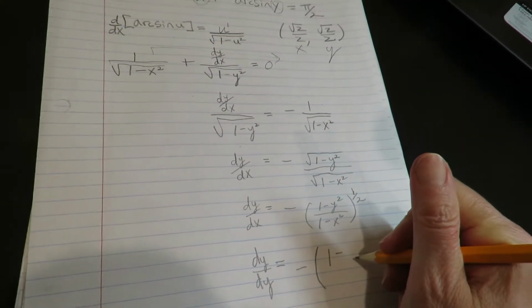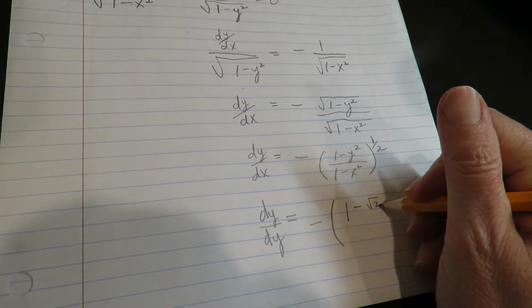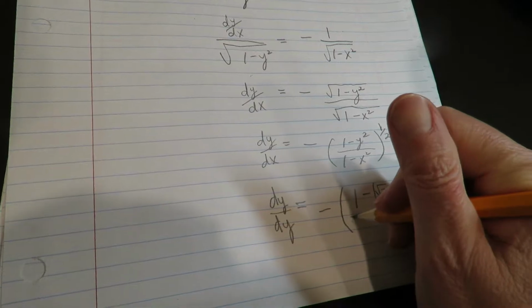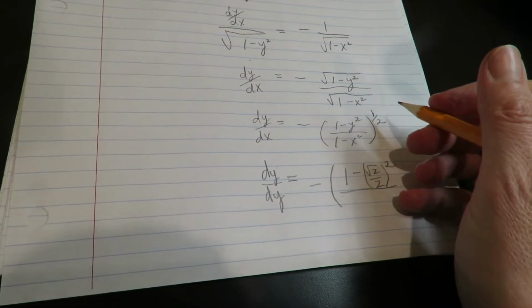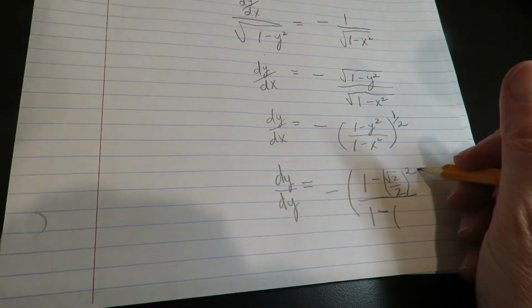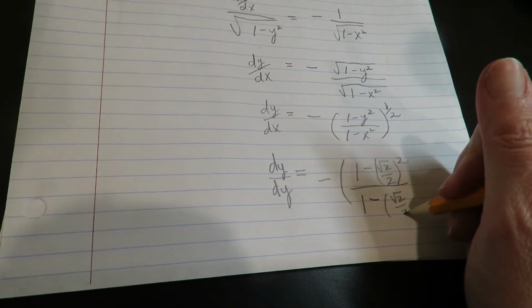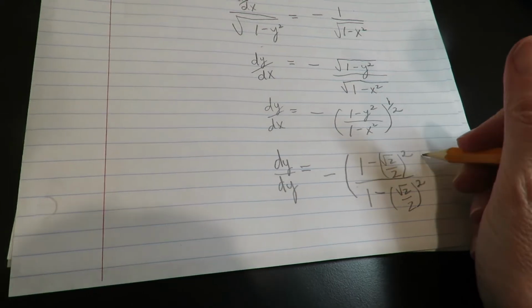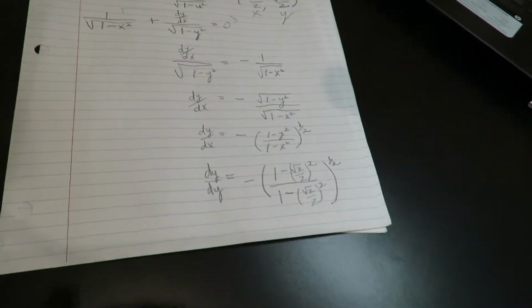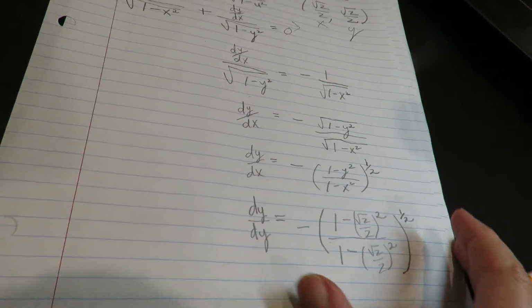So 1 minus radical 2 over 2, whole quantity squared, over 1 minus, they both happen to be radical 2 over 2. Just remember to take the square root at the very end there.